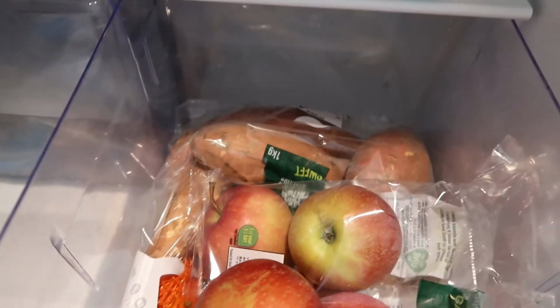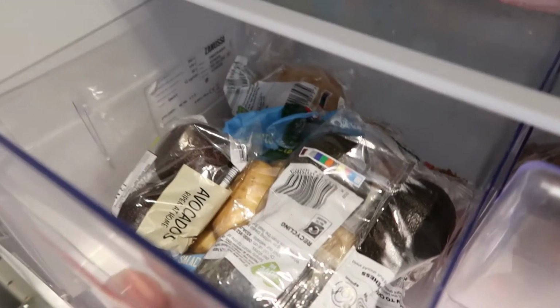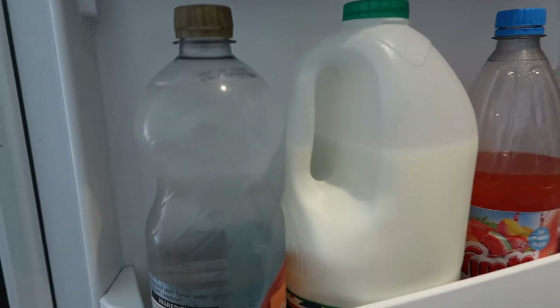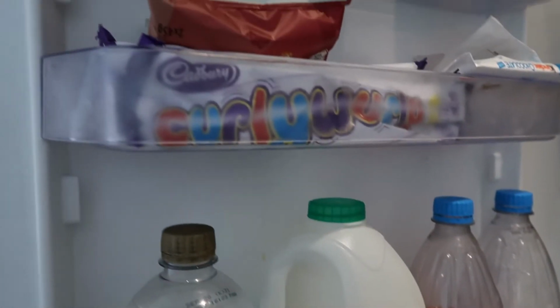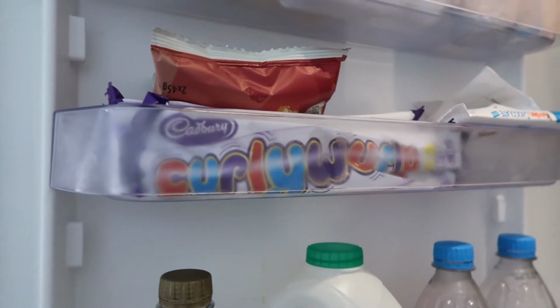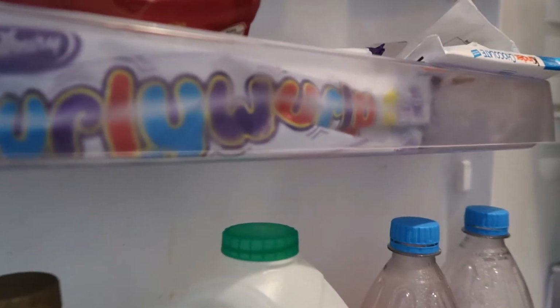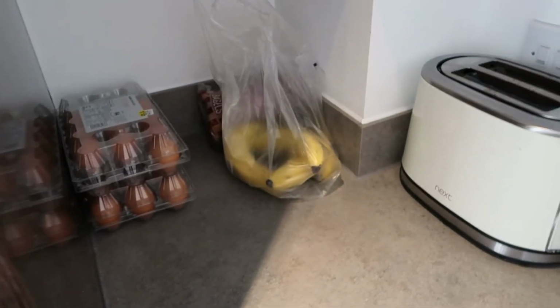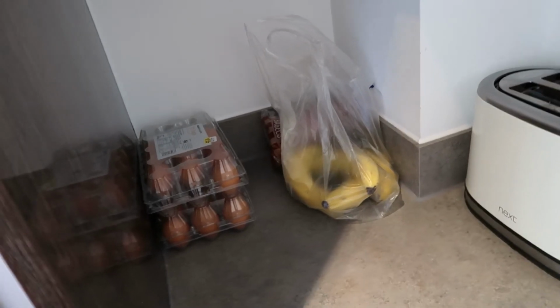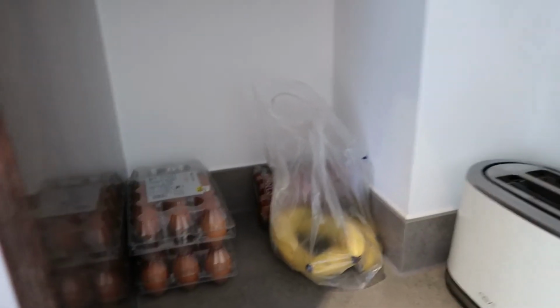There's loads of fruit, sweet potatoes, and some avocados in there for fats. Milk, a big staple. Curly whirlies. Everyone's got to have a bit of chocolate in their diet, haven't they? Otherwise, what's the point? You can't restrict yourself that much. Obviously, eggs and bananas are a big staple, not only in mine, but generally in a bodybuilding diet.